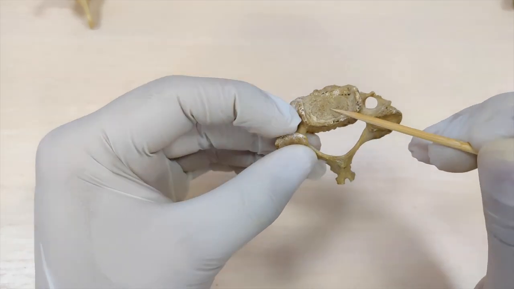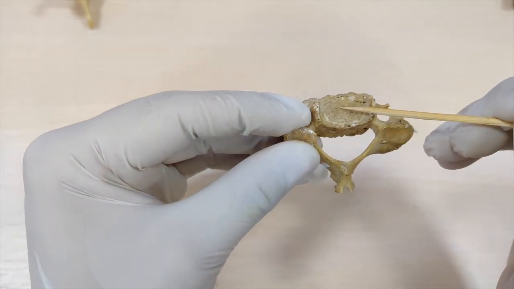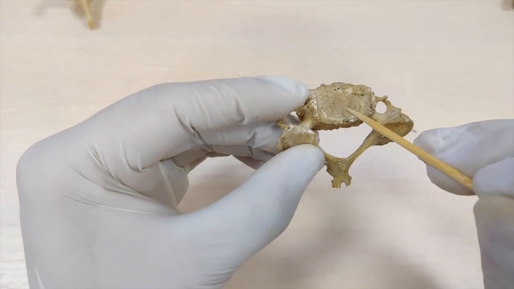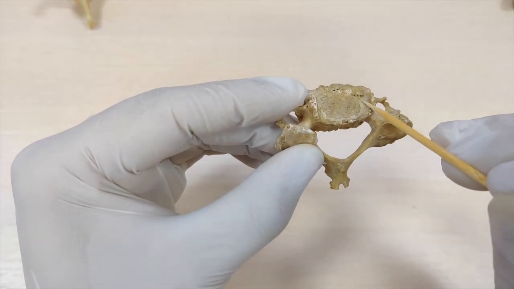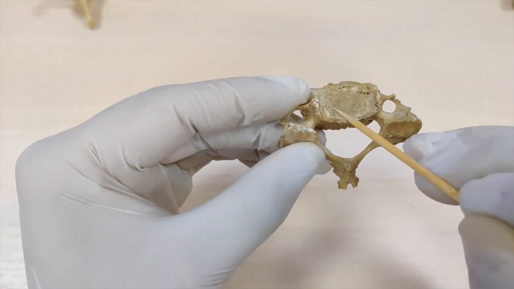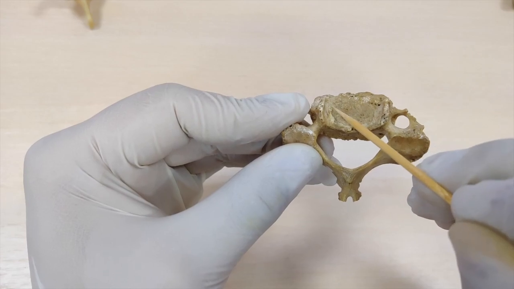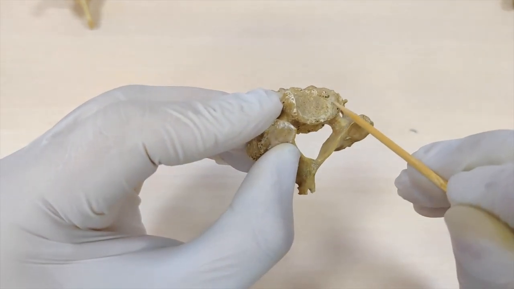Coming back to the body on the anterior side, this is the superior surface of the body. It is concave from side to side. As you can see, it is concave and it has lips that project upwards.